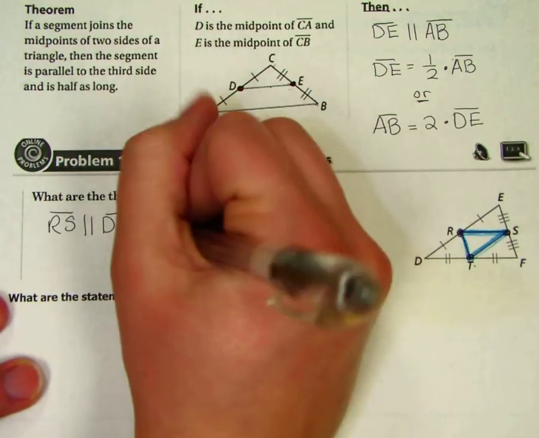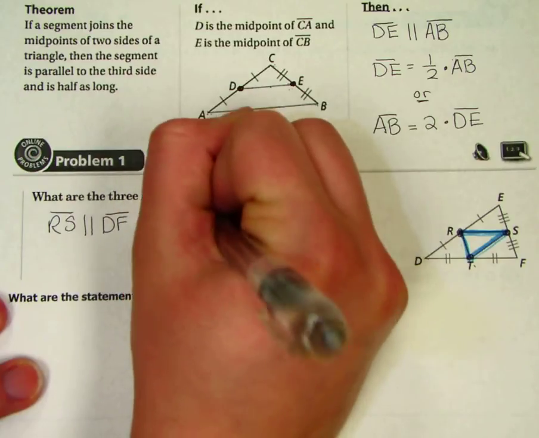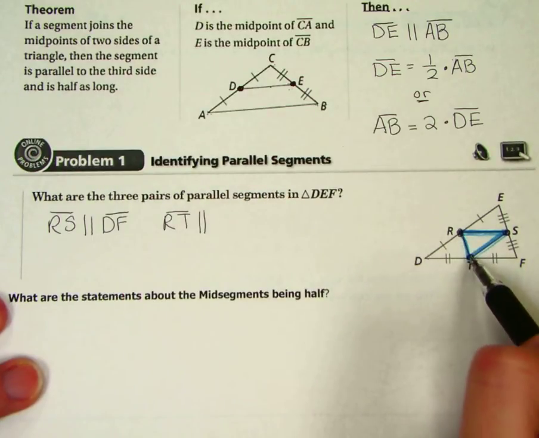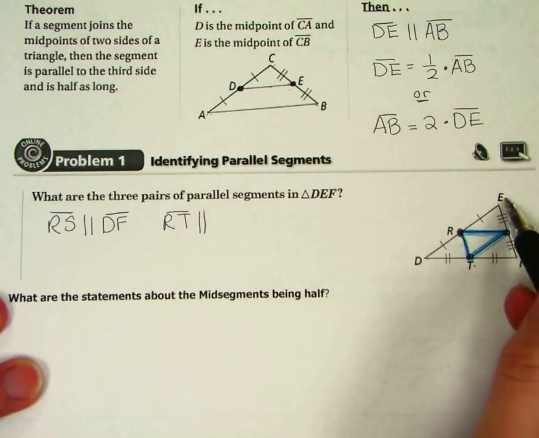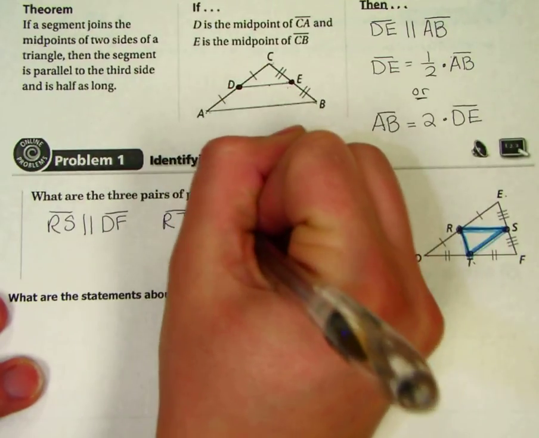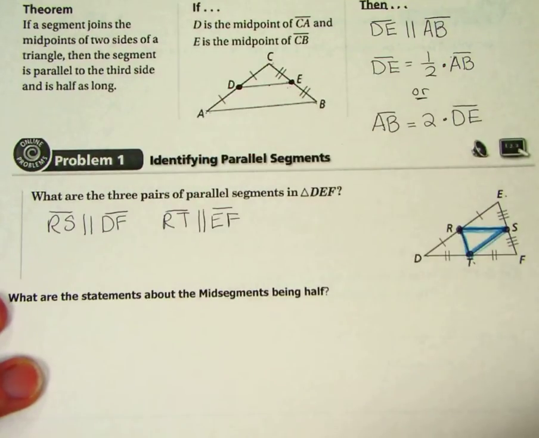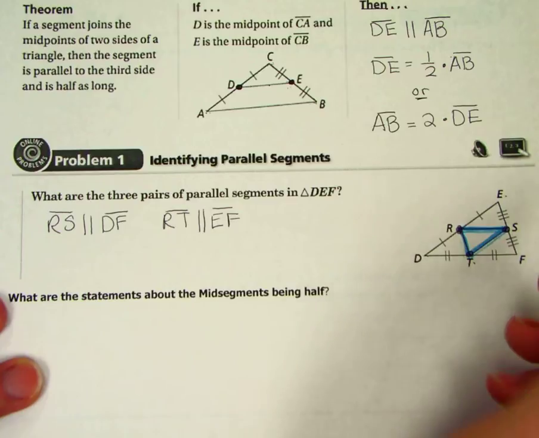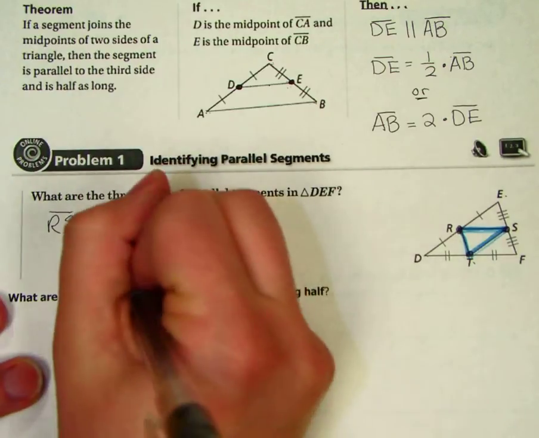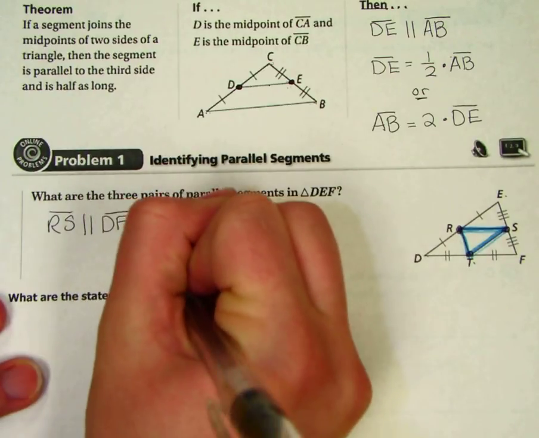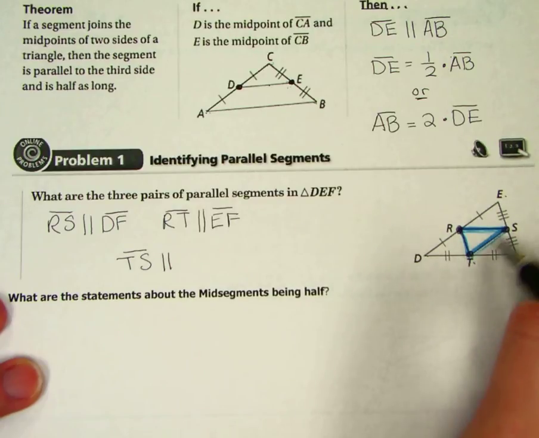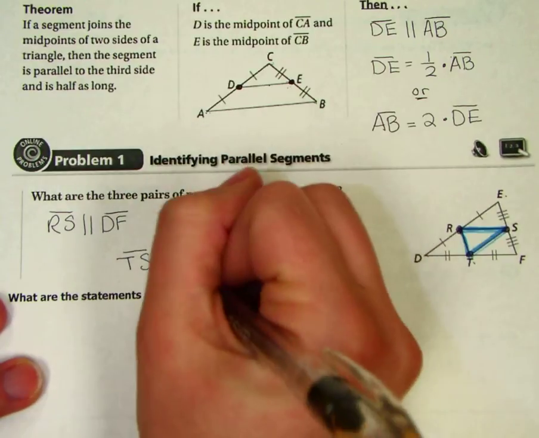Midsegment RT is parallel to line EF. And finally, TS is parallel to ED.